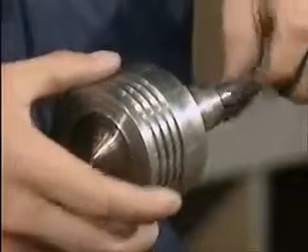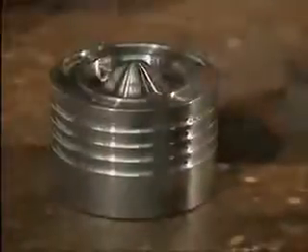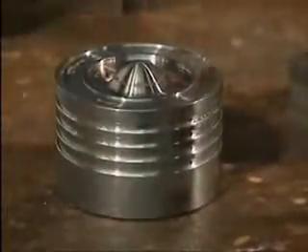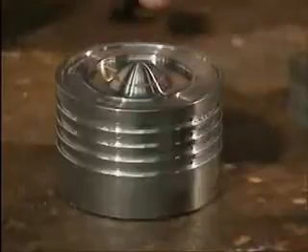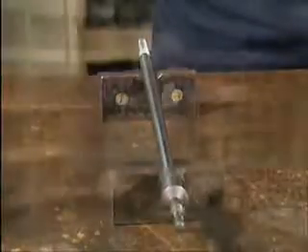Separate the parts by unscrewing the disc from the stem. Set the disc aside carefully, with its seating surface up so it isn't damaged by contacting the surface of the work table. Place the stem on V-blocks to protect it from being dropped or otherwise damaged.